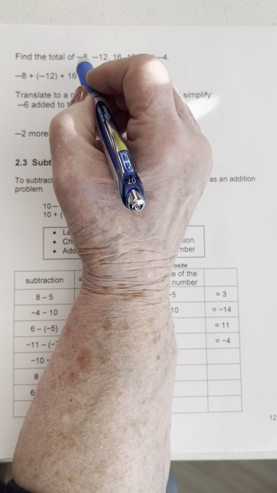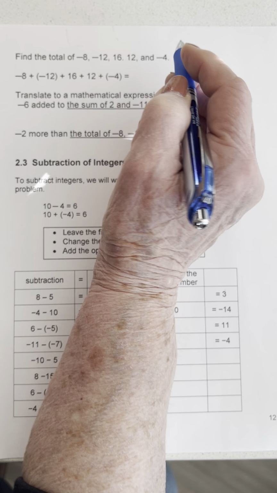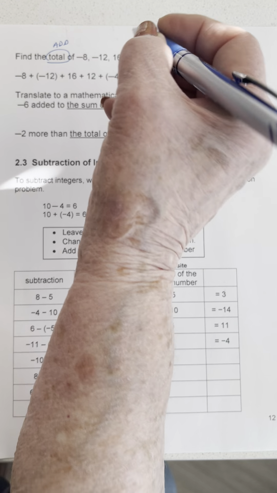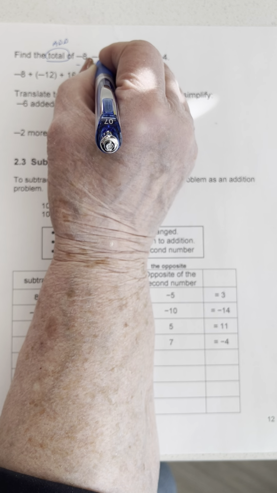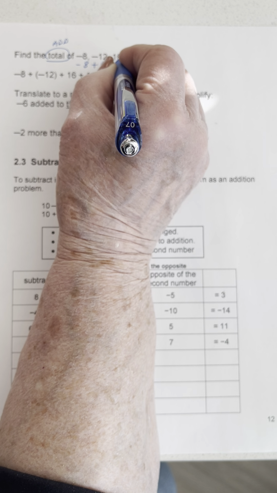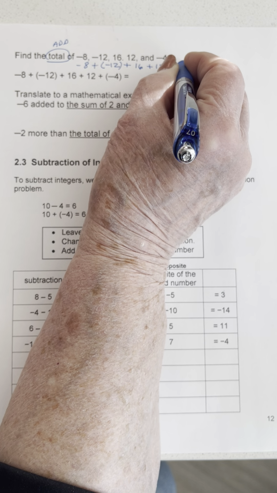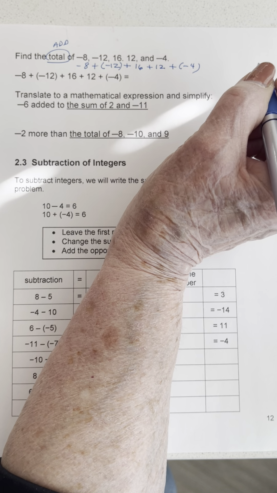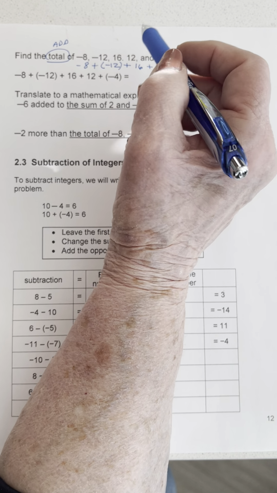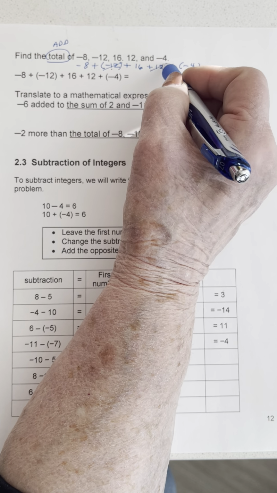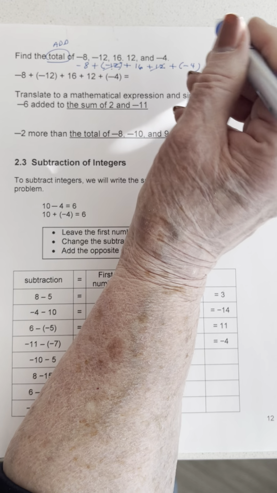So if we want to find the total of these numbers, this means we're going to add. So we're going to add negative 8 plus negative 12 plus 16 plus 12, plus negative 4. So right off, I notice that I have negative 12 and a positive 12, so those are going to equal 0, so I don't have to worry about those.